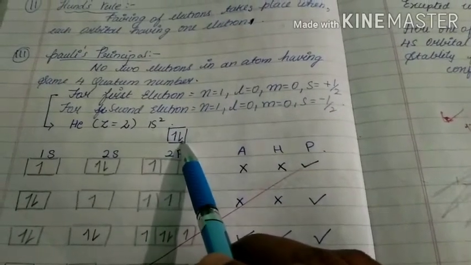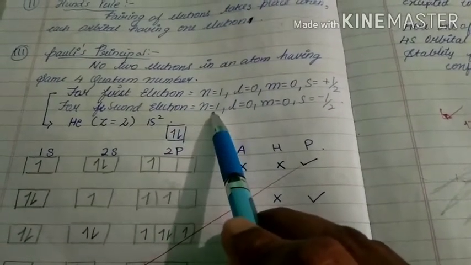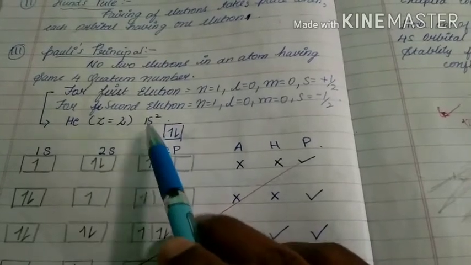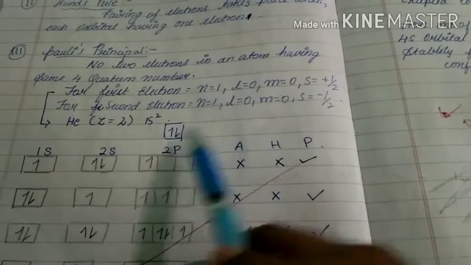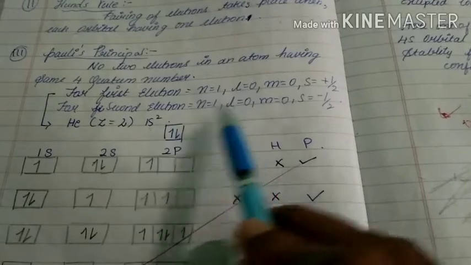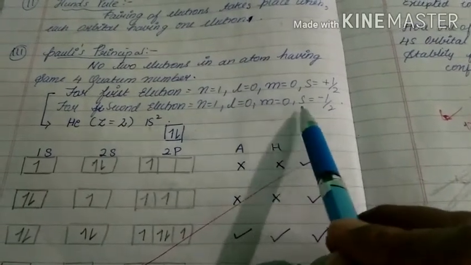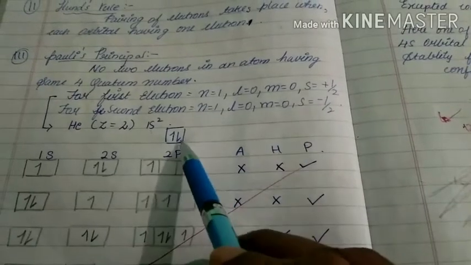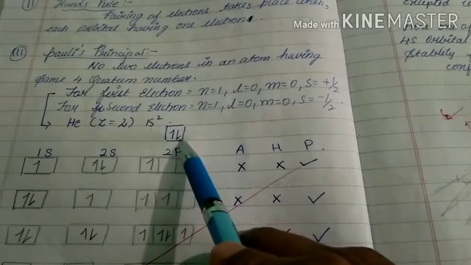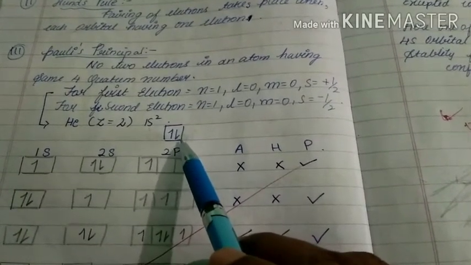Now for the second electron, what is the n value? 1, because it is also present in this 1s2 orbital. The l value is 0, because for s orbitals the l value is 0. Again the m value is also 0, because the m value depends on the l value. For this, the s value is minus 1/2, because this pairing electron is in the anti-clockwise direction, so the s value is minus 1/2.